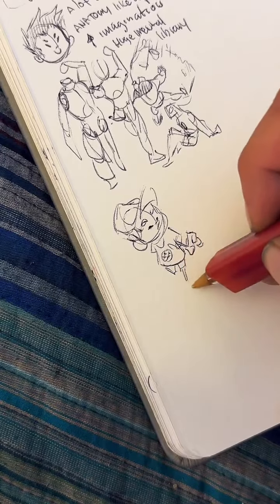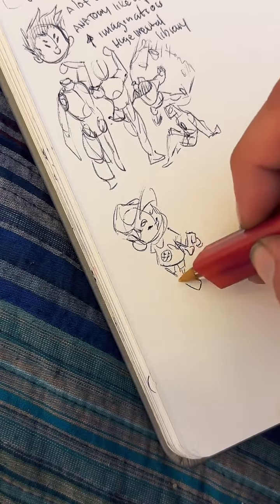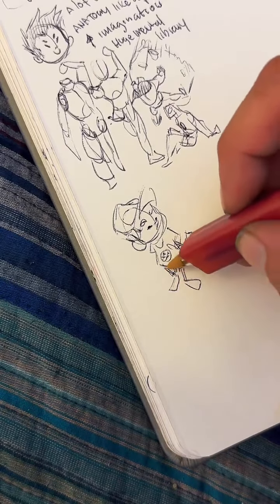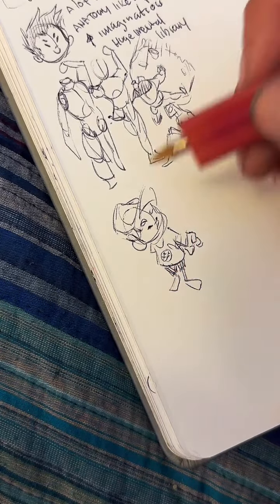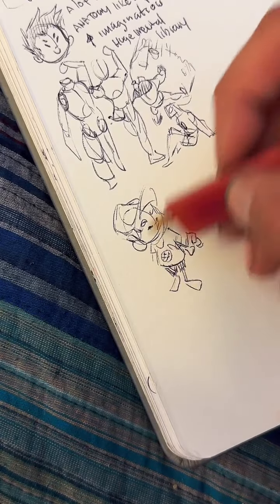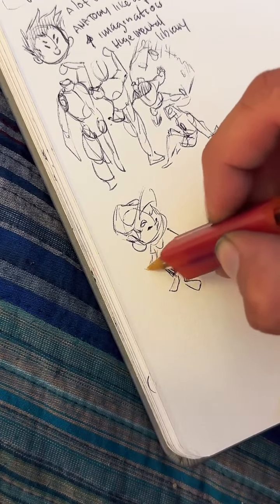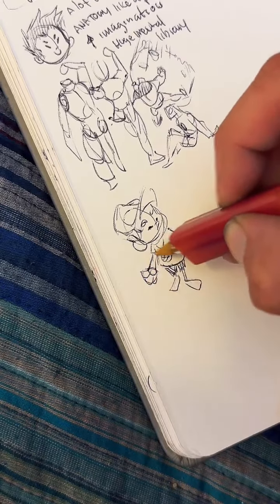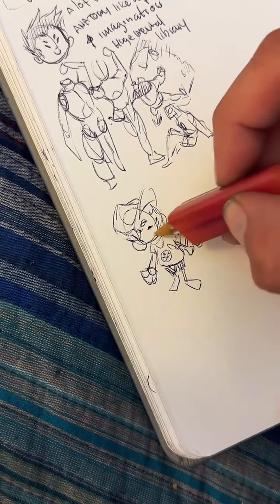You can also give bad posing the kick in the nuts the moment that you learn how to draw perspective, because now you're going to be able to just draw in any way, shape, or form you feel like. Like you won't be constrained by angles.